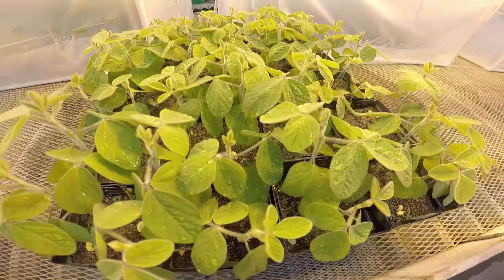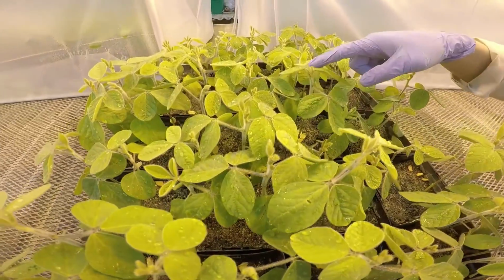So from the result side, we want to know how the drainage, which is the factor that we can control in the field, impacts root growth.